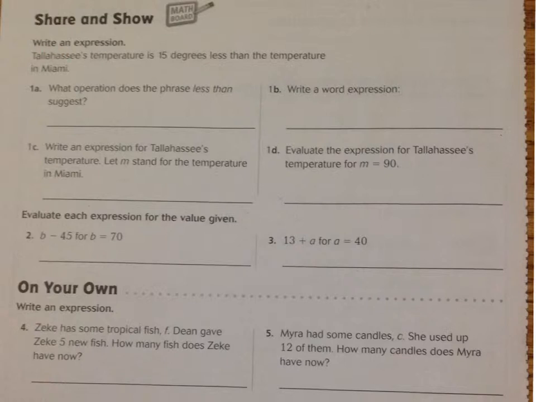Alright, Sharon show, write an expression. So we're going to read a problem that's given to us and rewrite it in numbers and variables. Remember, variables are just the letter of the alphabet used to represent a number. So, Tallahassee's temperature is 15 degrees less than the temperature in Miami. I'm going to underline different things. So we're talking right here about Tallahassee's temperature is 15 degrees less than, those are some clue words, and then the temperature in Miami.